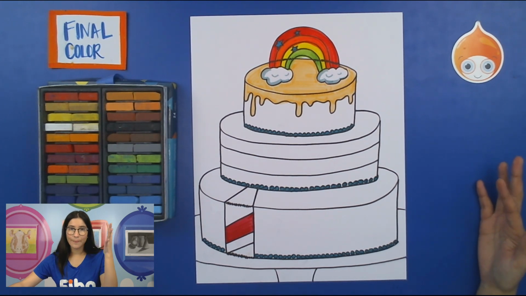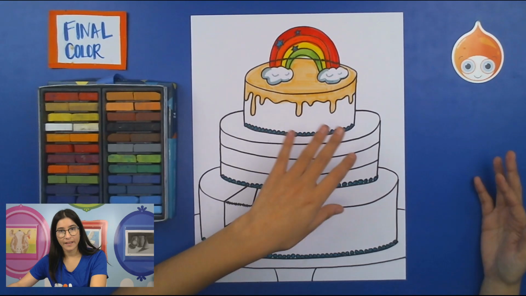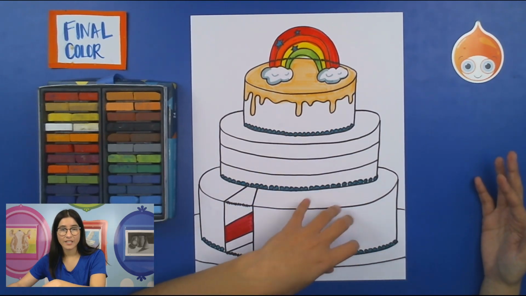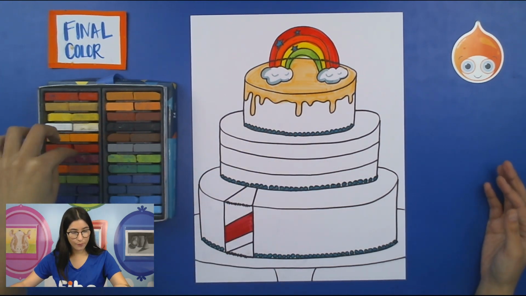Now, again, I had a pattern in mind with the first layer being all solid red, and then the stripes in the middle with the rest of the colors, and then the last layer is going to be finishing up with the colors of the rainbow. So I'm going to start with the red here.